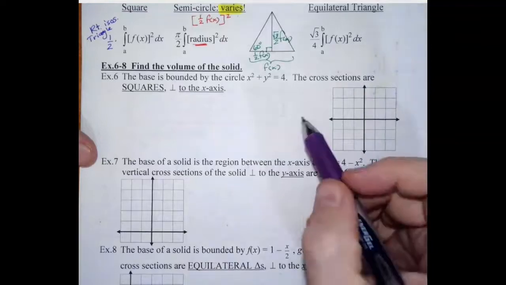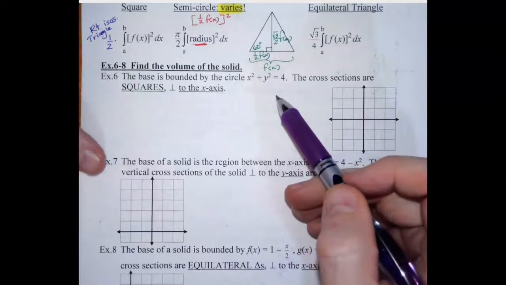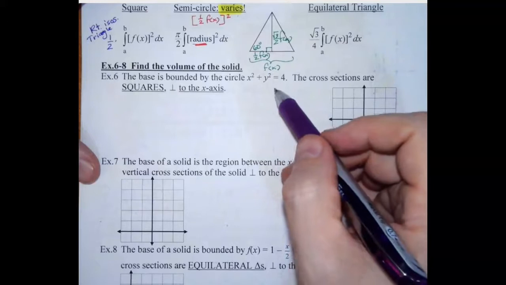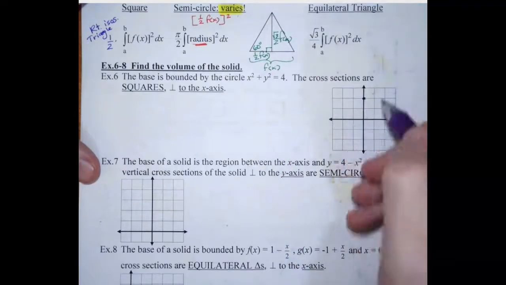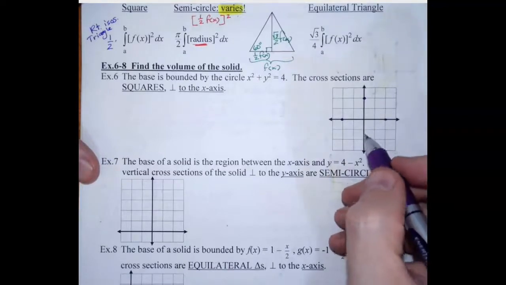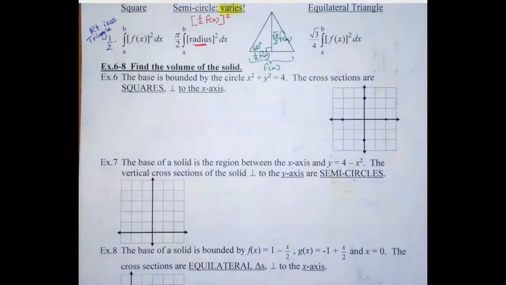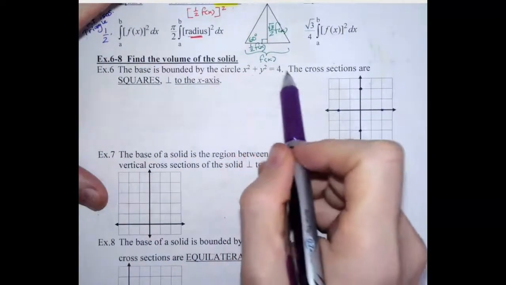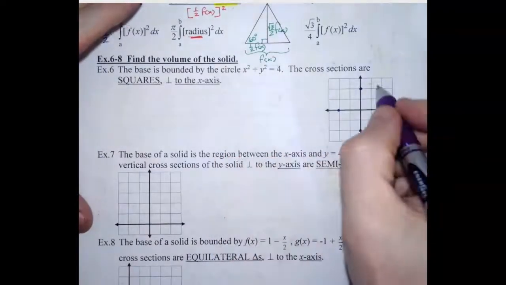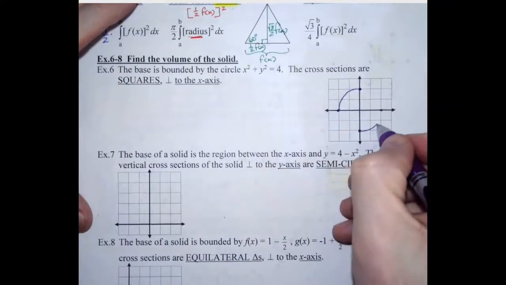So the base is bounded by a circle, x squared plus y squared equals 4. If we square root that, we're going to get 2, so 2 in each direction, like so. Okay. They told us it was a circle, but we should have known that without them saying that. The center is 0, 0, the radius is 2, so let's try to graph that.